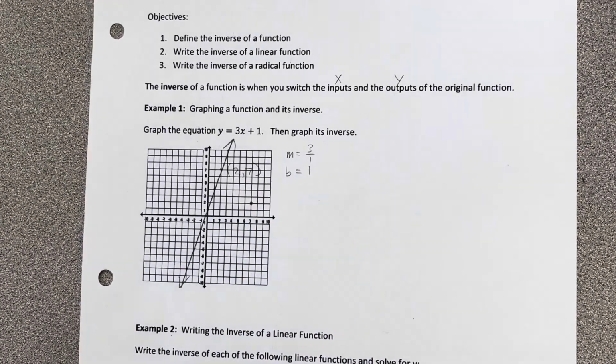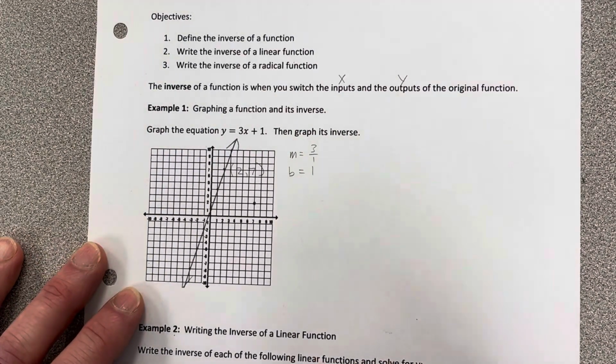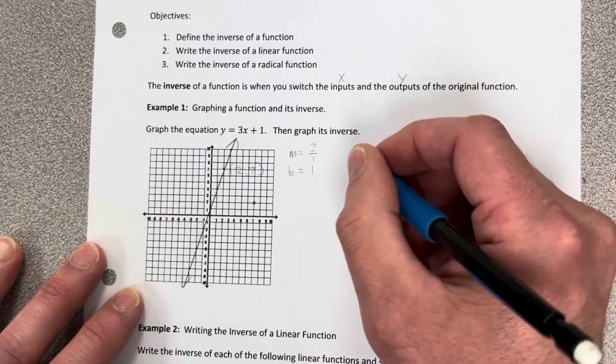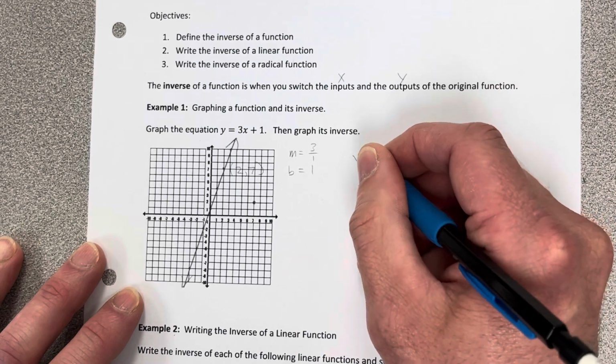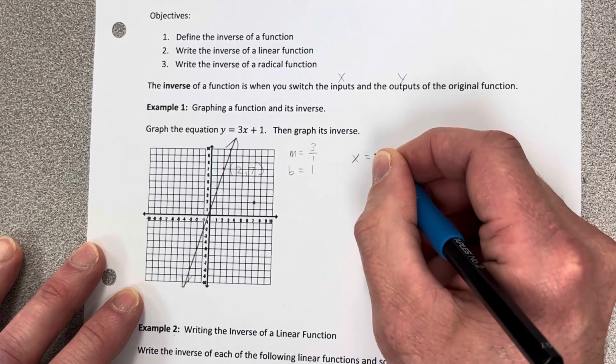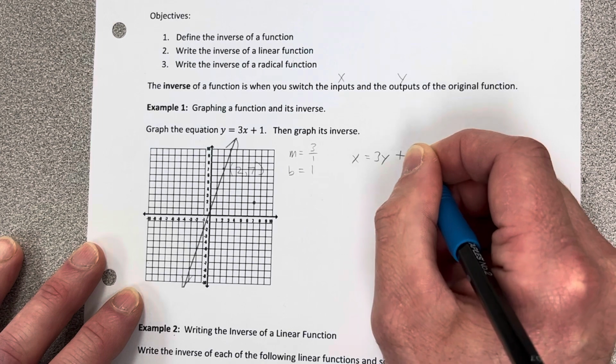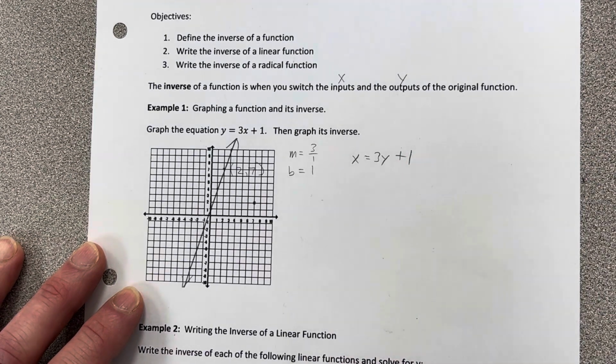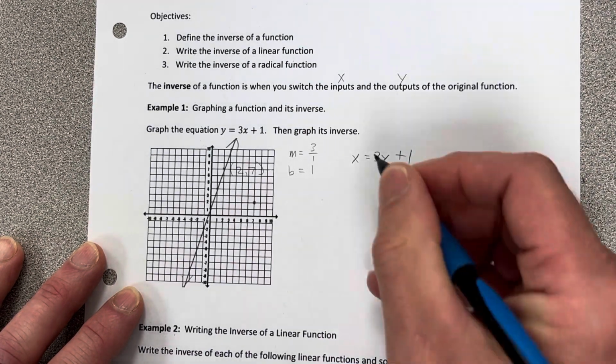And yeah, you could do that a few more times and you'd have enough points to make a line. It's kind of interesting. But I don't want you to take my word for it. I would like for you to also practice swapping x and y. And then let's get it in slope-intercept form.